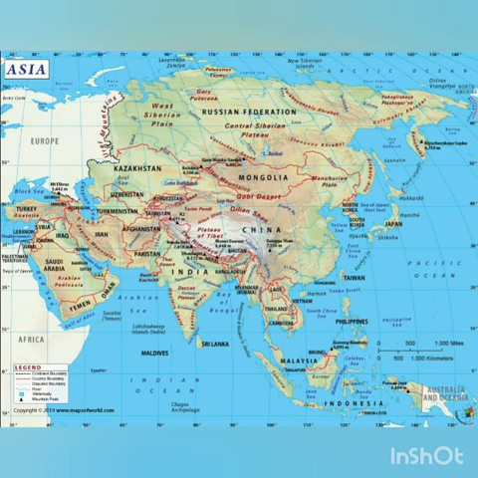Then many islands are also found in Asia. Japan, which is located in the east of Asia. Then in the southeast of Asia, there are the Philippines and Indonesia islands.